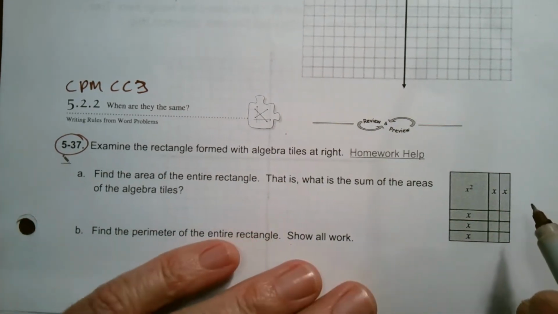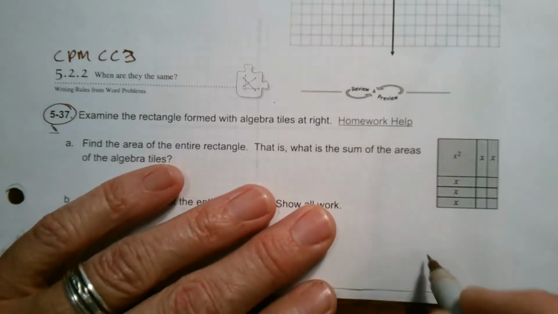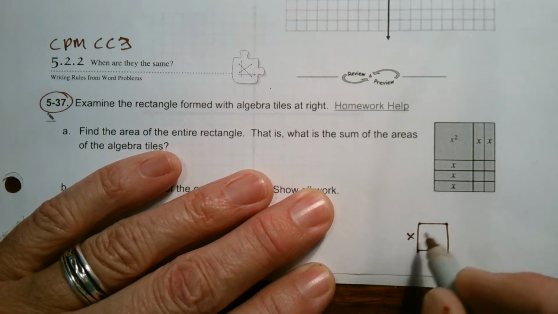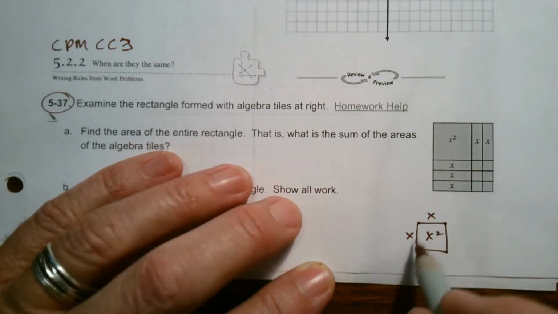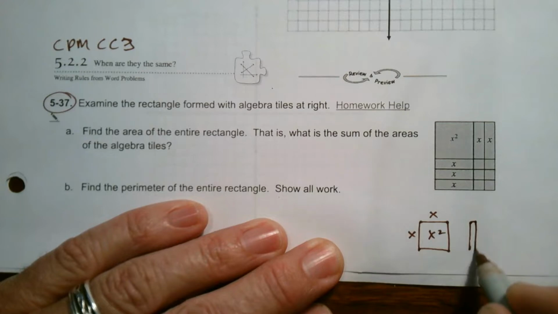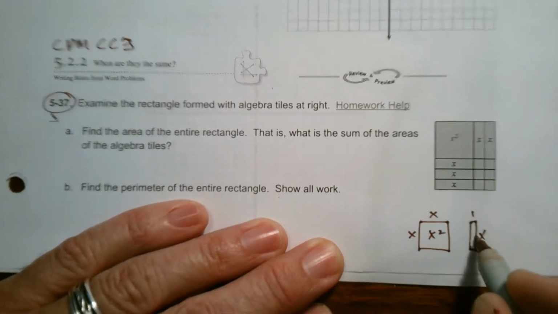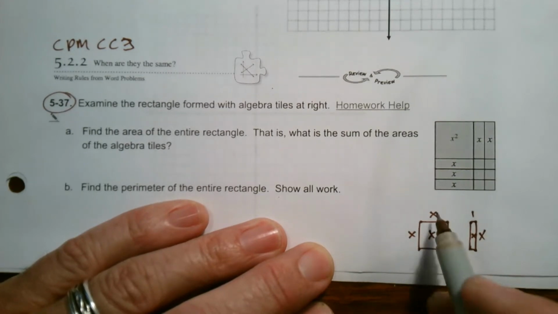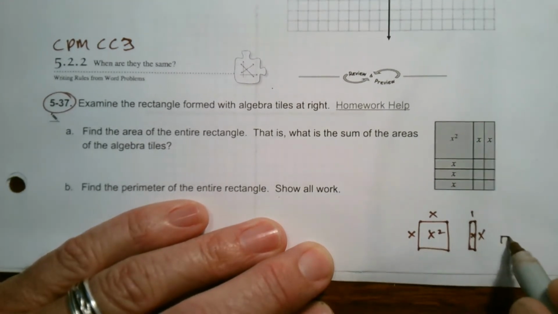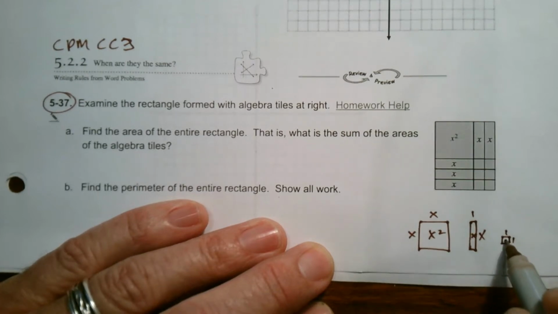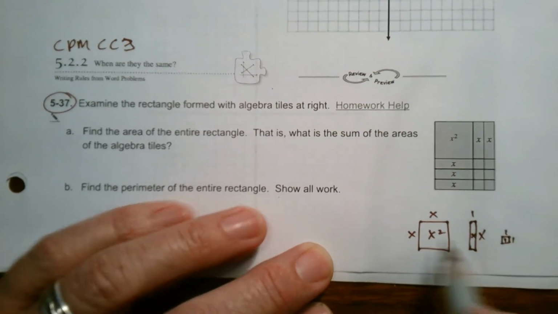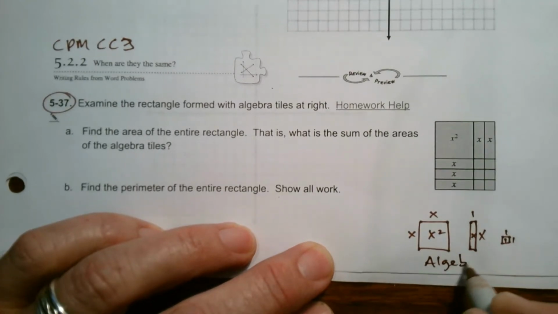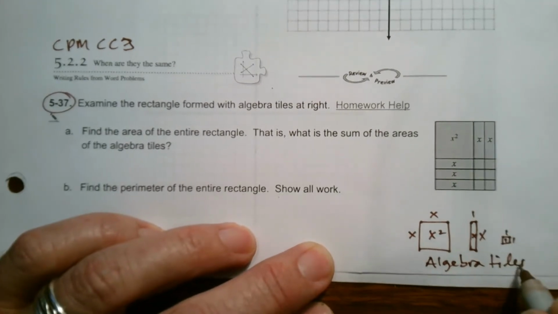Just to review algebra tiles, I'm going to review it real quick. You have three main tiles. There's the x squared tile, which is x by x. Then there's the x tile, because it's a 1 by x, so the area is x. The area here is x squared because it's x times x. And then there's the single ones tile, and its area is 1 because it's a 1 by 1. So these are algebra tiles that we've dealt with in the past.